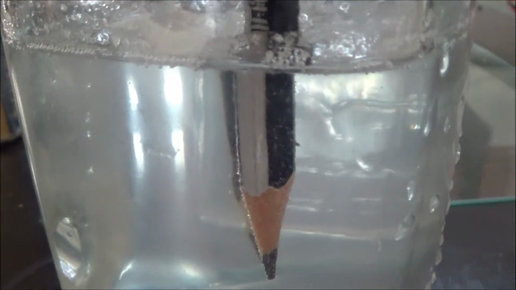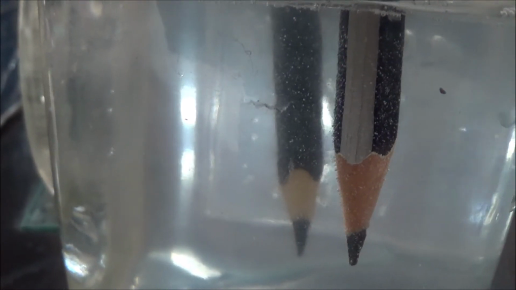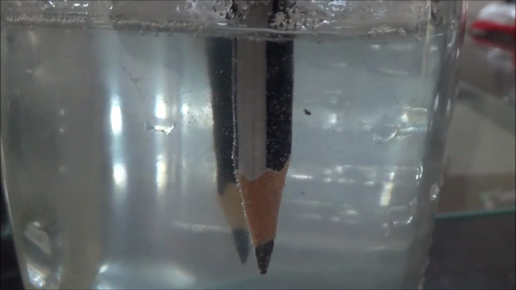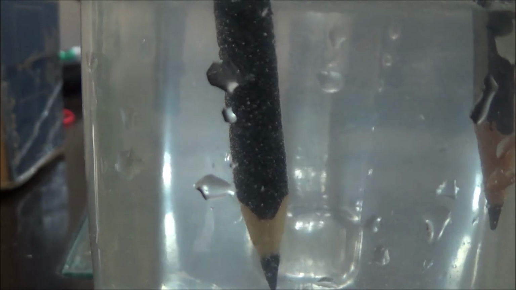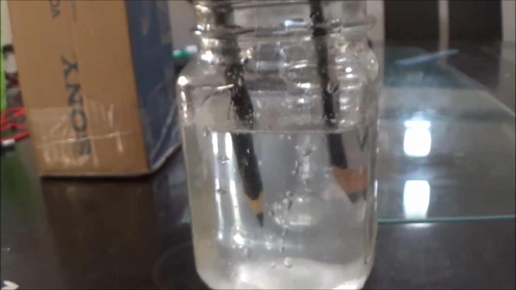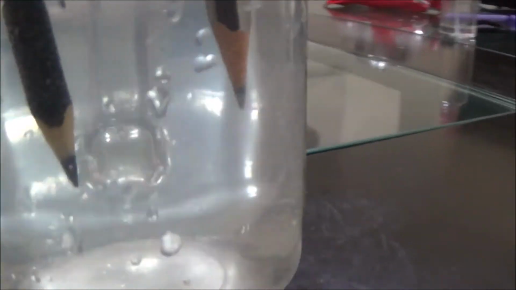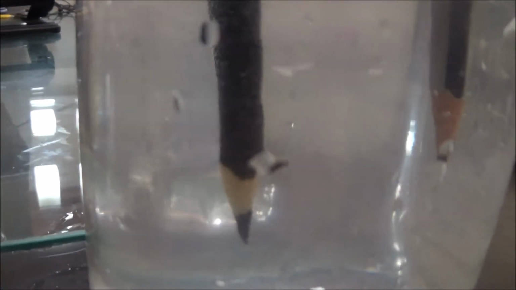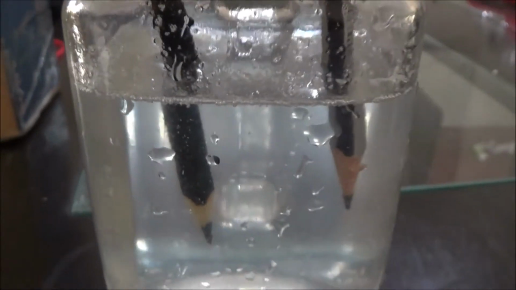In this experiment we demonstrate the electrolysis of water, the decomposition of water into hydrogen and oxygen gas due to an electrical current being passed through the water. We can see the lead attached to the positive terminal of the battery acts as an anode, and the lead attached to the negative terminal of the battery acts as a cathode. The bubbles formed around the anode are oxygen gas, and the bubbles formed around the cathode are hydrogen gas.